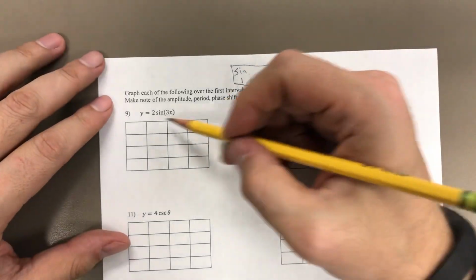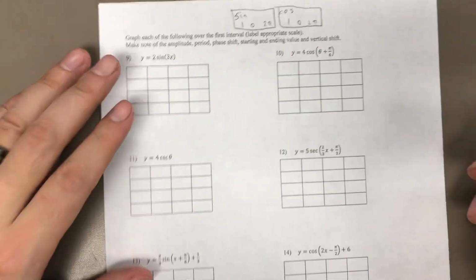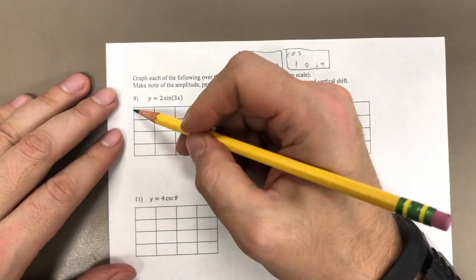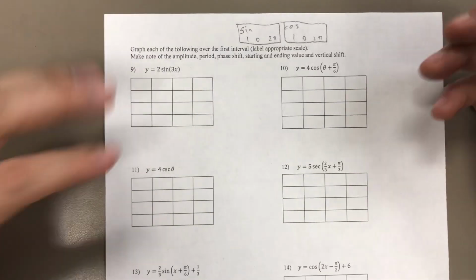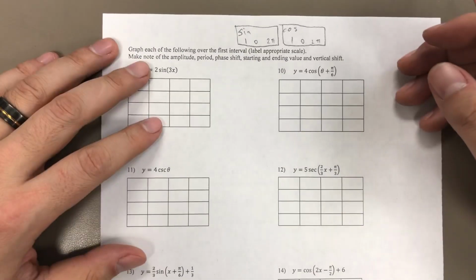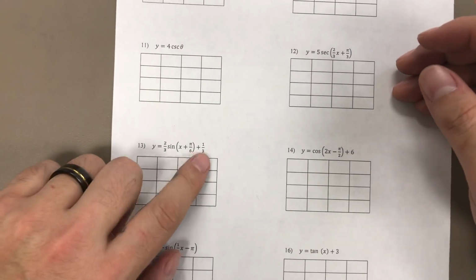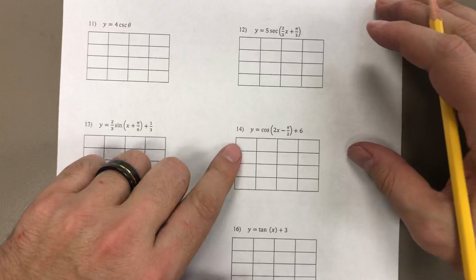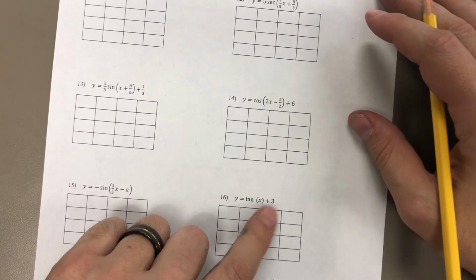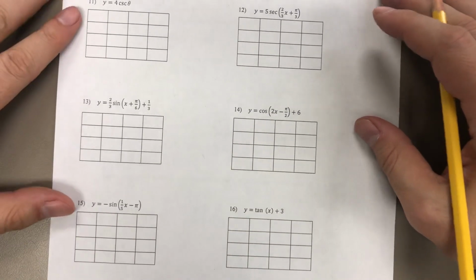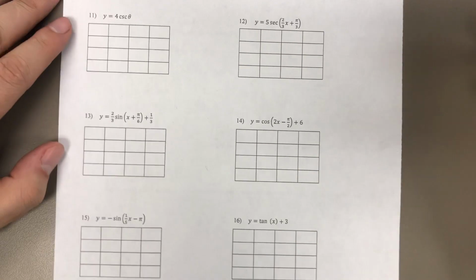So here's how we can go through graphing. Each and every one of these should start off at 0 in the middle on your y-axis, unless they're adding or subtracting some value onto the trigonometric function. For example, number 13, you see how you're adding a 1/3 right there, and number 14, you're adding a 6. And tangent, you're adding a 3 right there. Since you're adding those outside of the function, that affects it vertically. It moves the graph up or down.